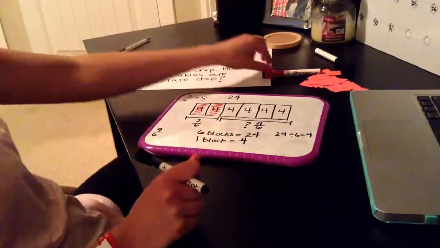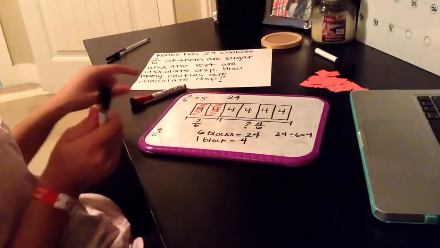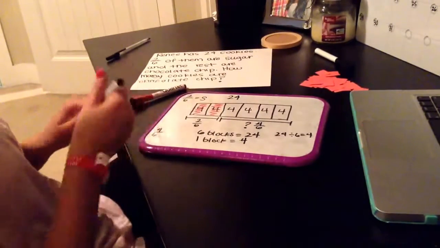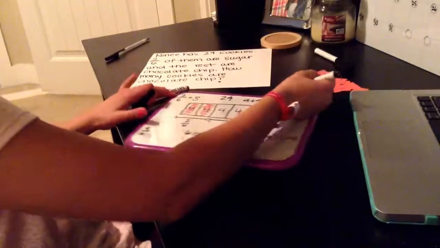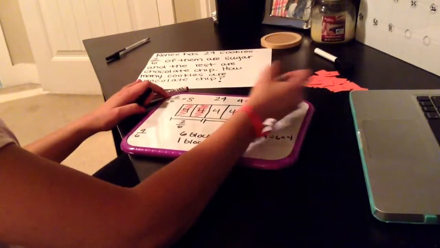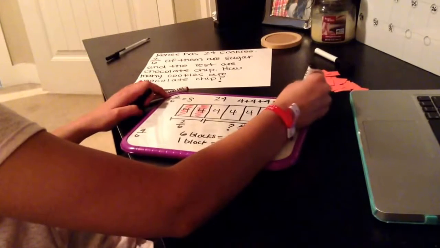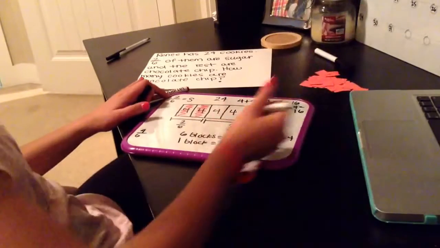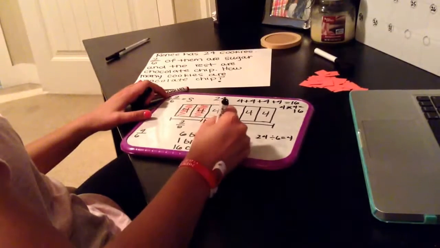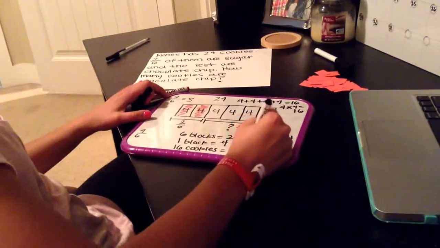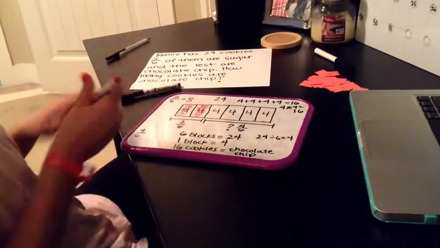However, our question asks us how many cookies are chocolate chip, not what fraction is chocolate chip. So we're going to have to simply add it all together. So 4 plus 4 plus 4 plus 4. So 4 plus 4 is 8, plus 4 is 12, plus 4 is 16. Or we will simply do 4 times 4 equals 16. So now we know that 16 of the cookies equal chocolate chip. And there's our answer.